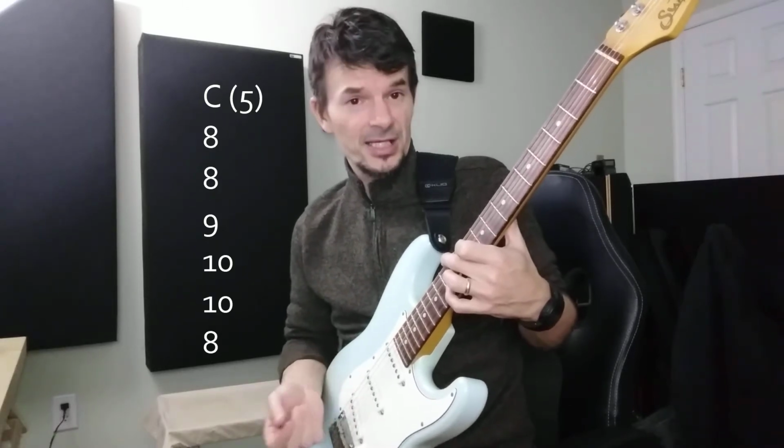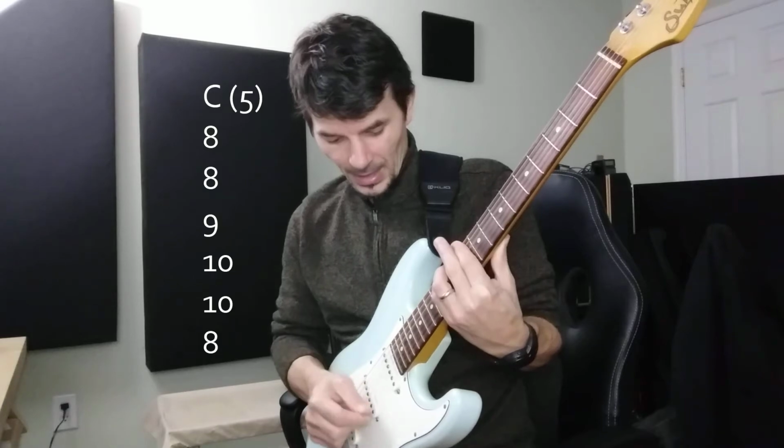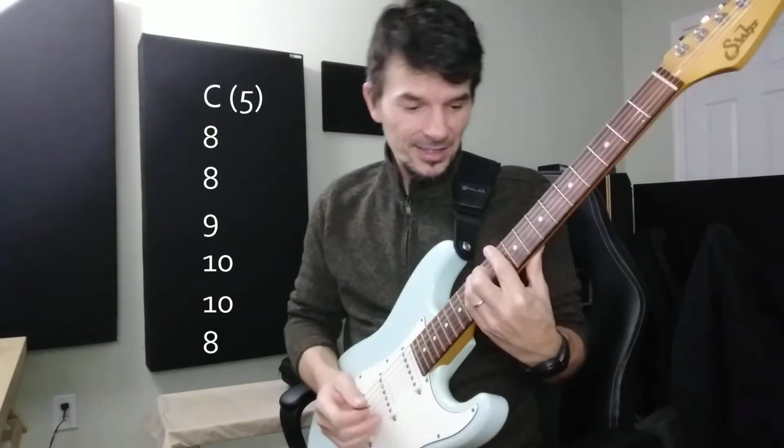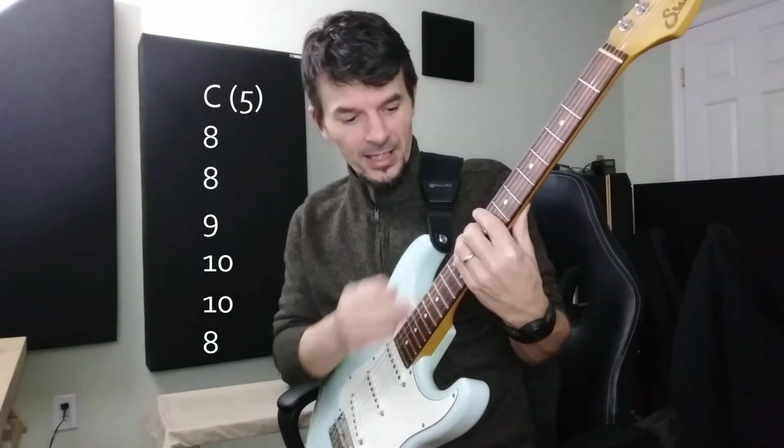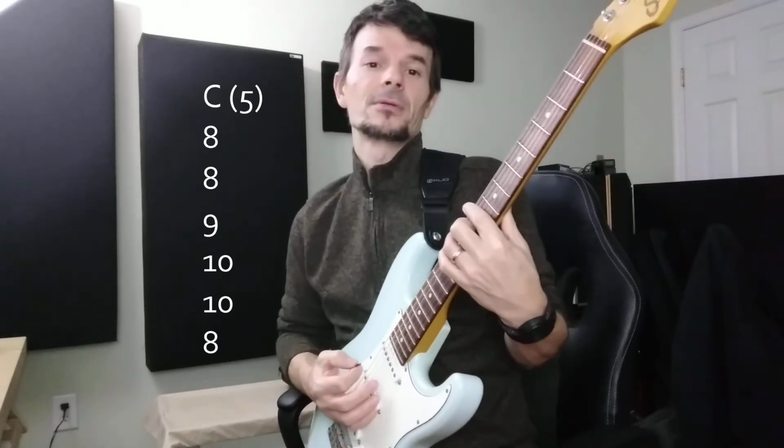So I want to show you an easier way to play that. You do the D minor, go back to a C, and then take finger 4 off. Now we're going to make a C7 shape.